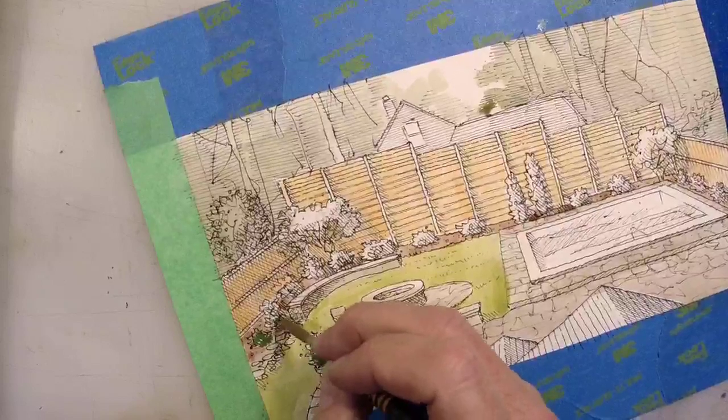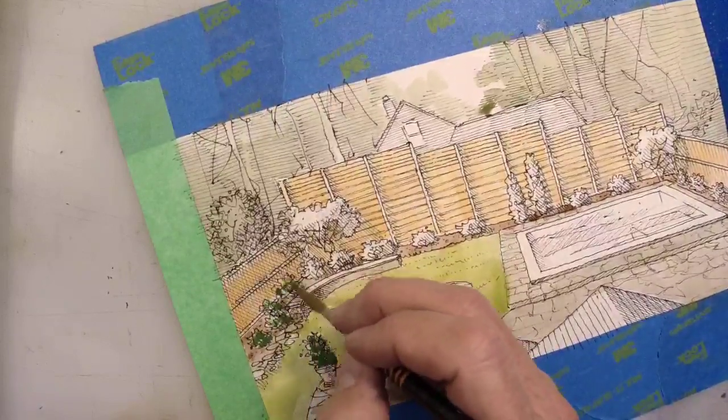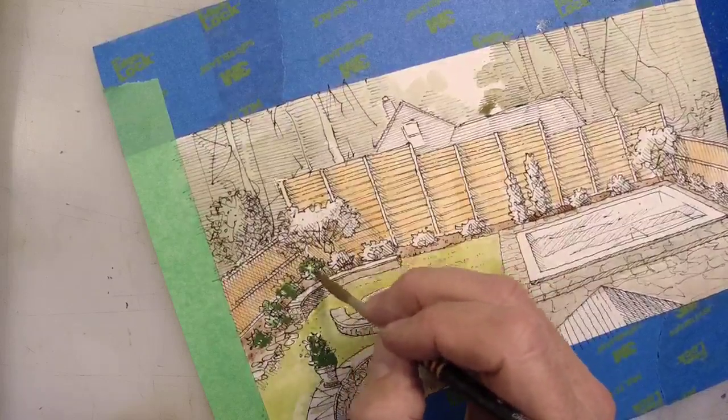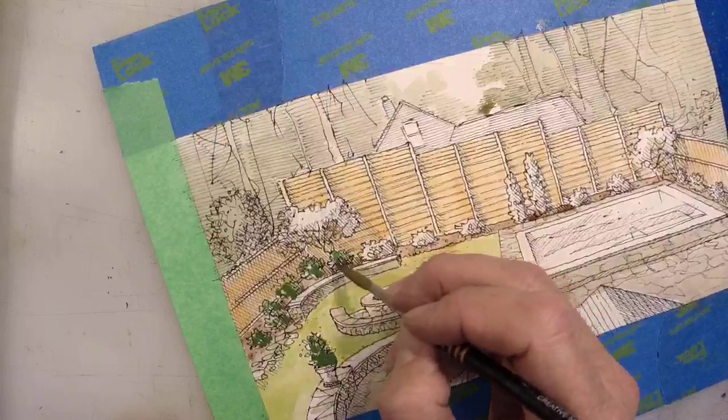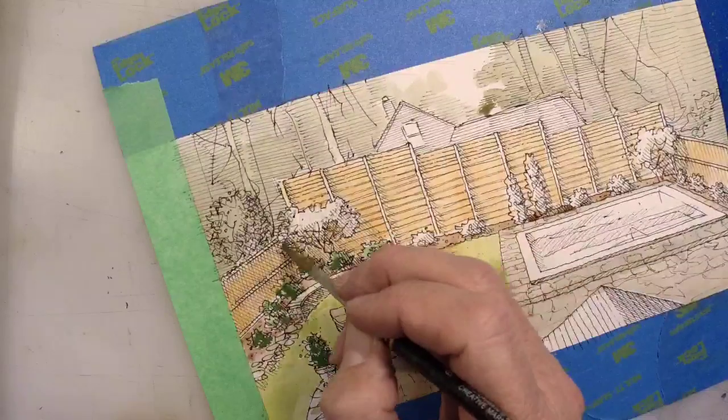If you want your foliage, your bushes, your trees to have just a little bit more air of realism, of reality, then you should paint them different shades of green. Does that make sense?